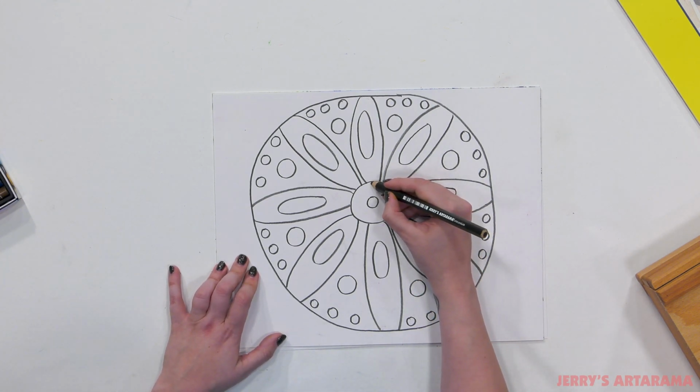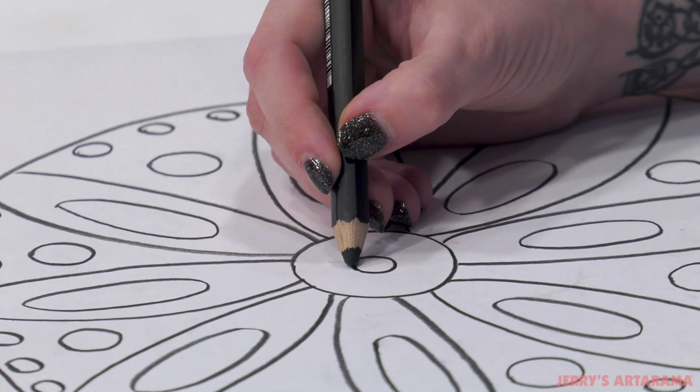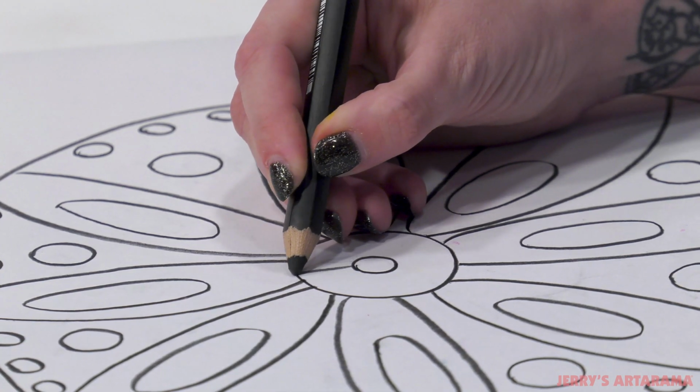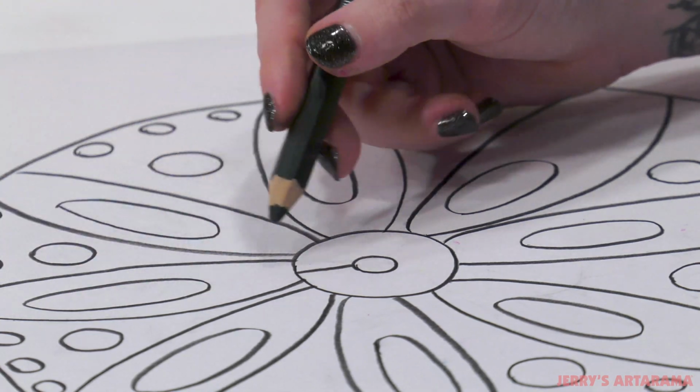And lastly, I'm going to come in here to this very central circle, and I'm going to create a line going to the middle of each of these almond shapes that we've made, the large ones.